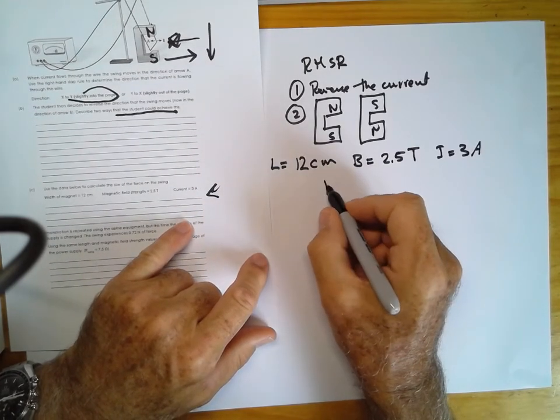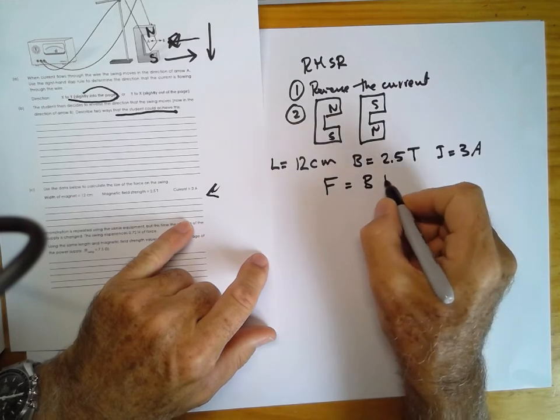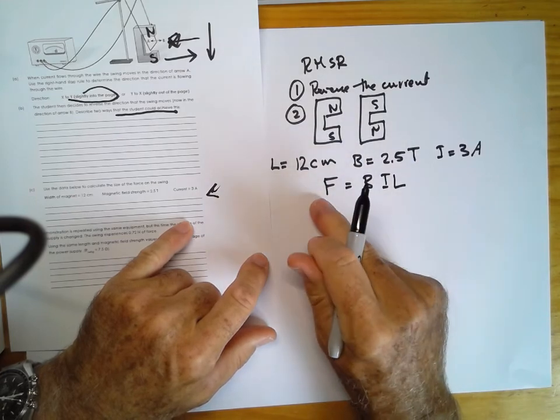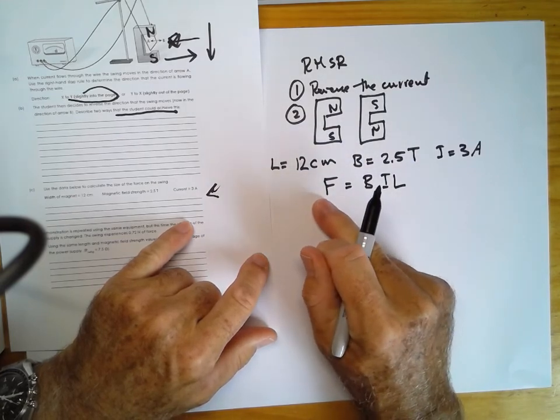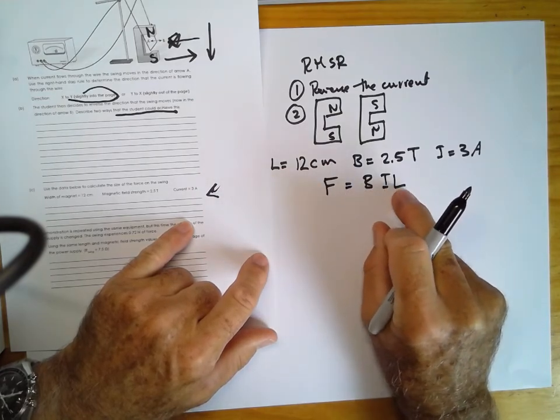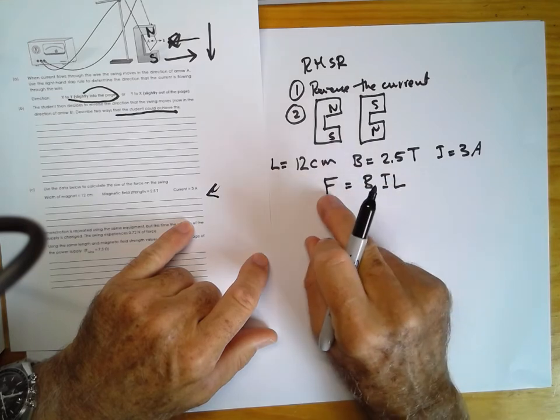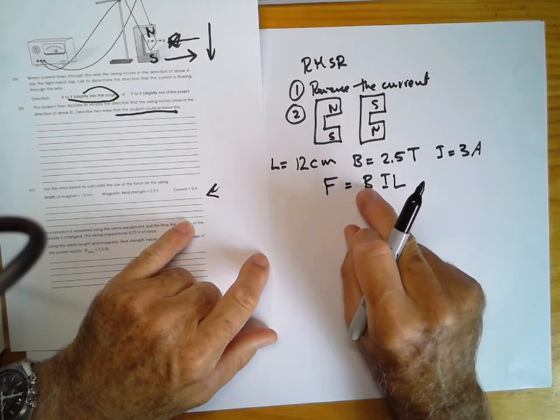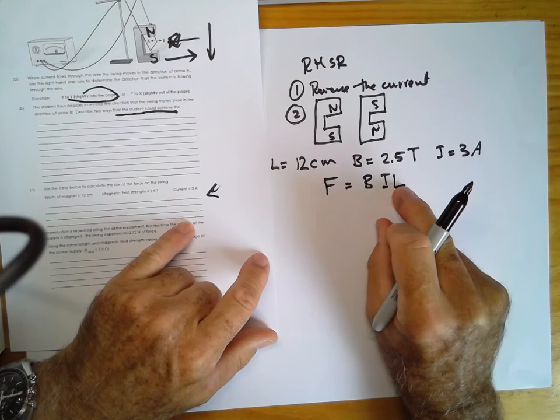And we use F equals BIL. The force on the current carrying conductor is equal to the magnetic field strength times the current times the length in newtons, in Tesla, in amp, and in meters.